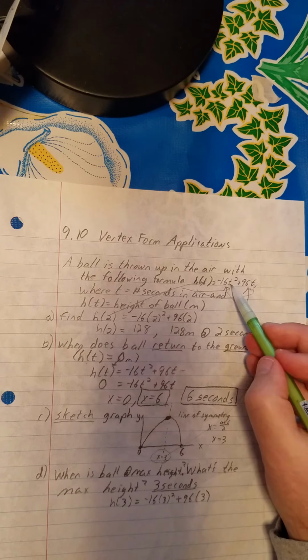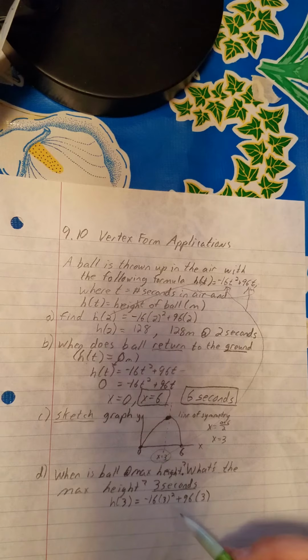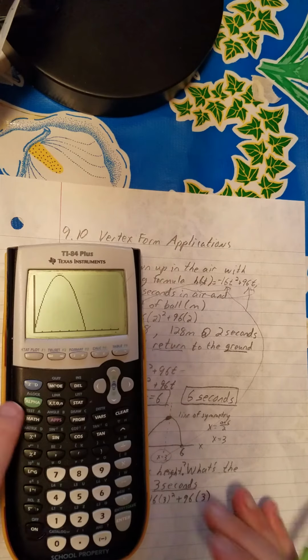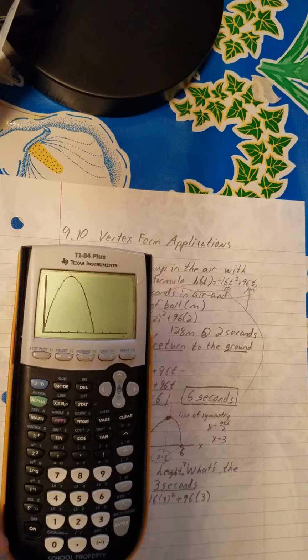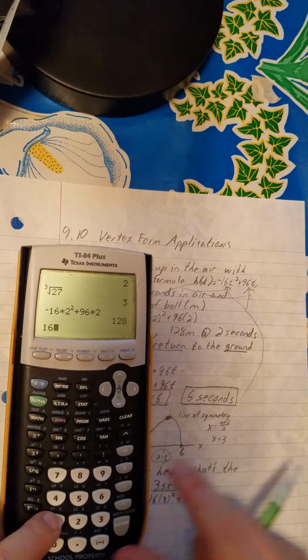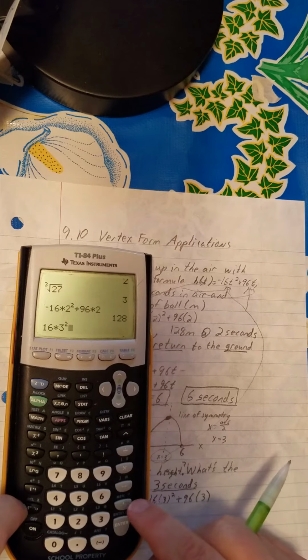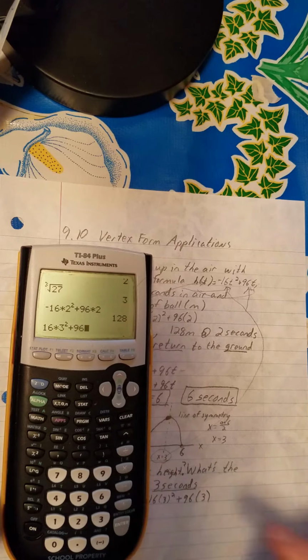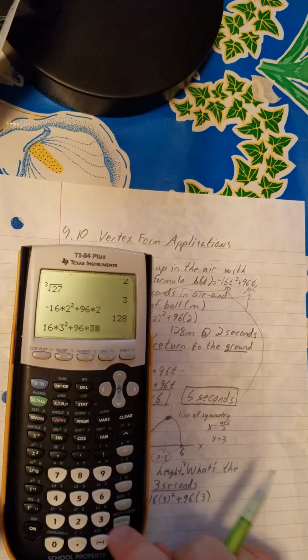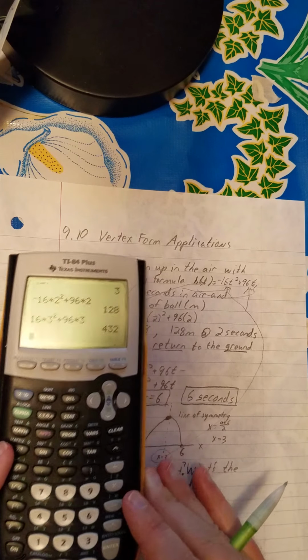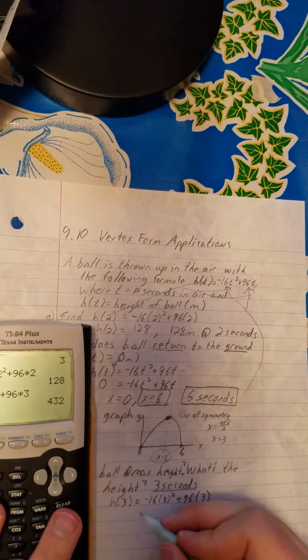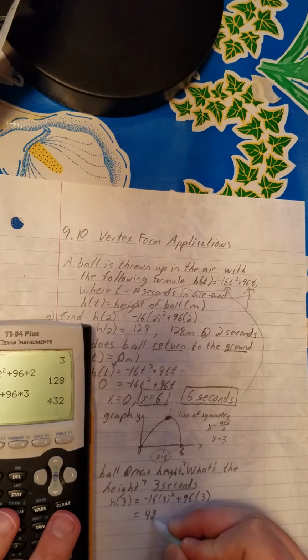So instead of writing t, I'm writing 3. And then I can let the calculator do that. Negative 16 times 3 squared plus 96 times 3. 432. And that's in meters.